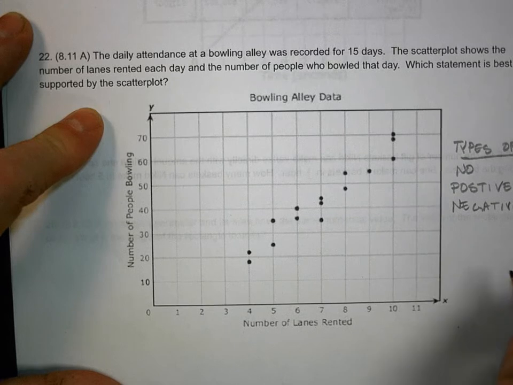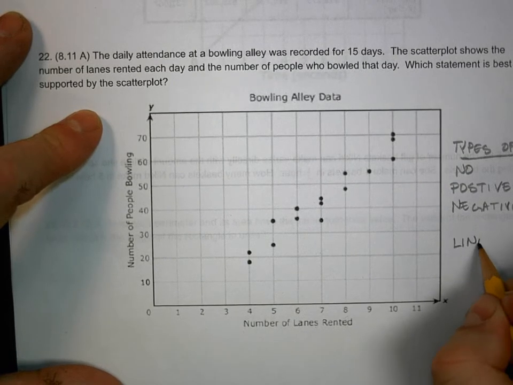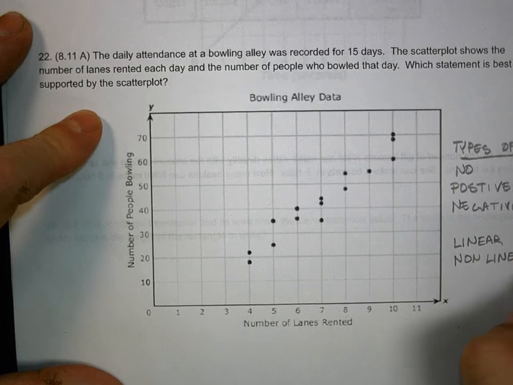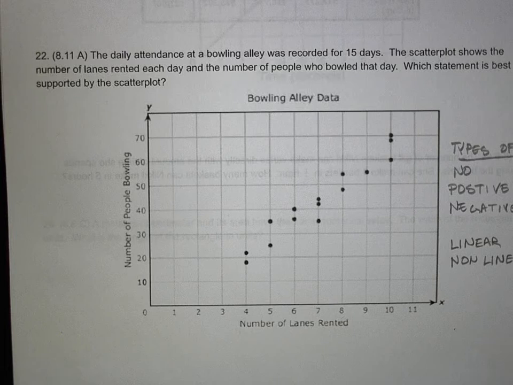We know there's also linear or nonlinear. So it either roughly forms a line or it doesn't. Well, that's all we can do. So identify this and wait to see what the answers give you so that you can know.